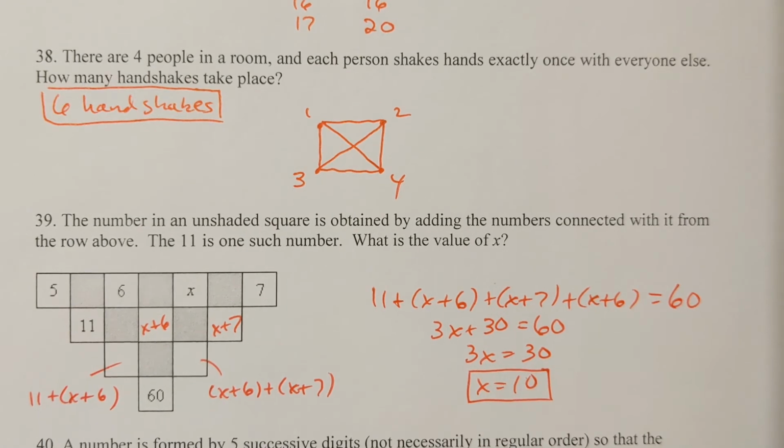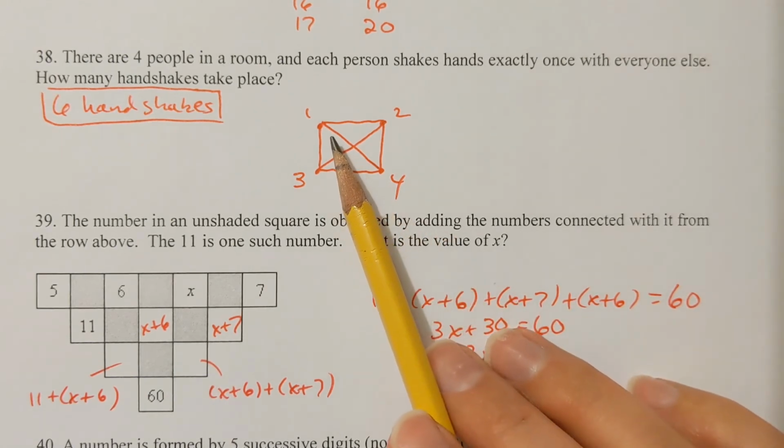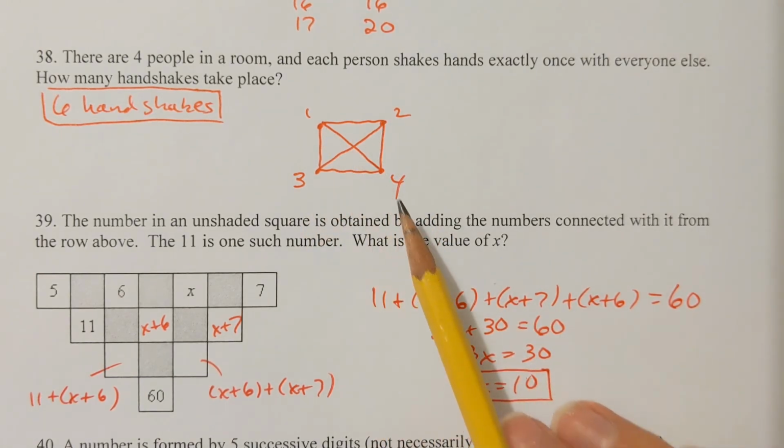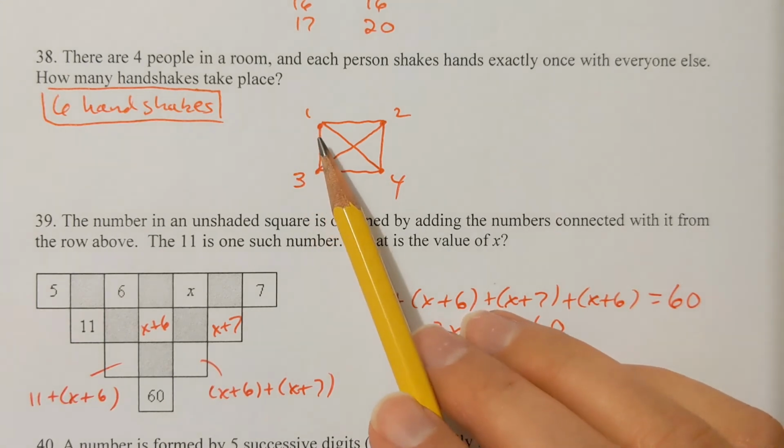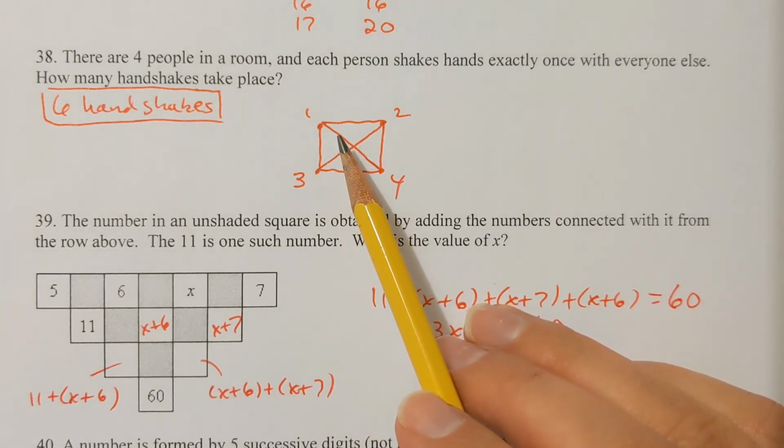Problem 38 says that there are 4 people in a room, and each person shakes hands exactly once with everyone else. How many handshakes take place? Okay, the thing to do here is to draw a picture. We got 4 people, 1, 2, 3, and 4. Each person is going to shake hands once with everyone else.